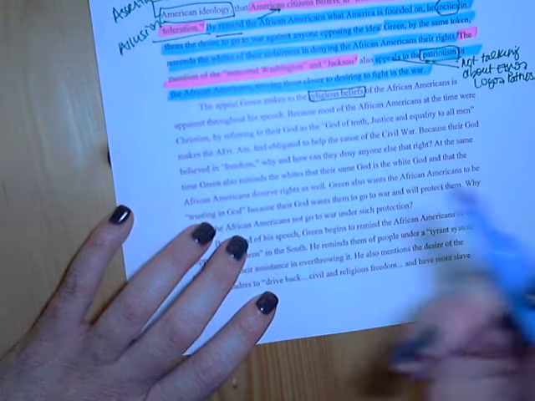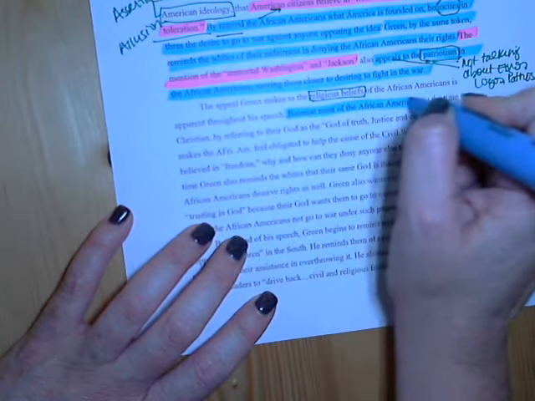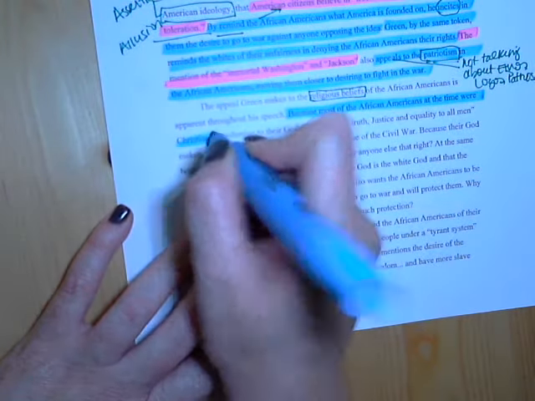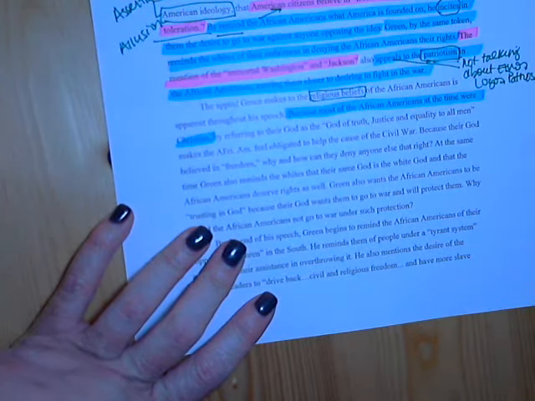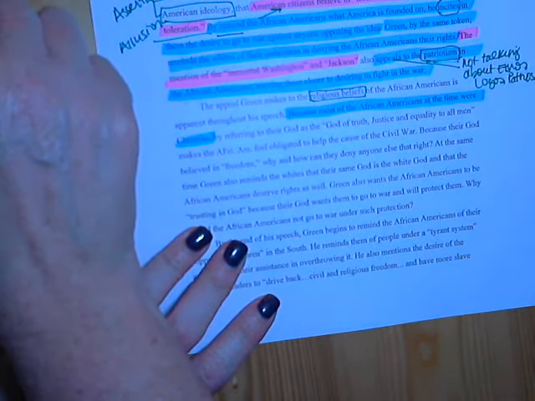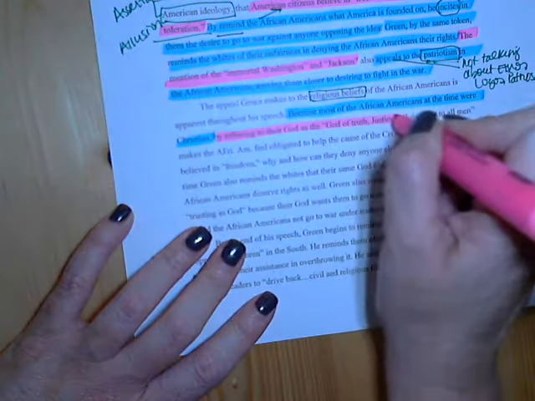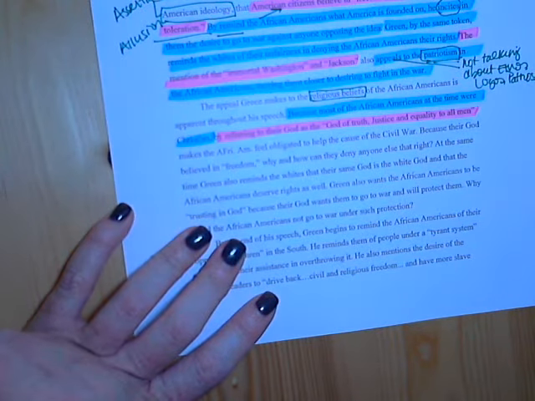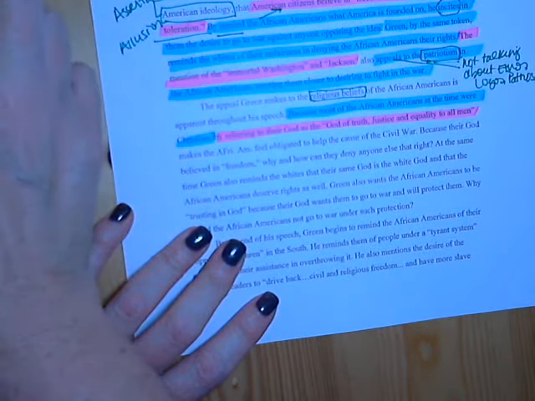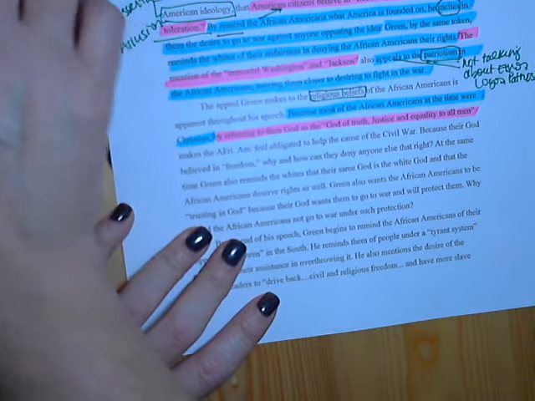You'll see insight here in a minute. We don't really know what it looks like, but we'll look at it here in a minute. Okay, so because most of them were Christian, by referring to their God as the God of truth, justice, and equality to all men, what is that? Support. It makes the African Americans feel obligated to help the cause of the Civil War. What is that?